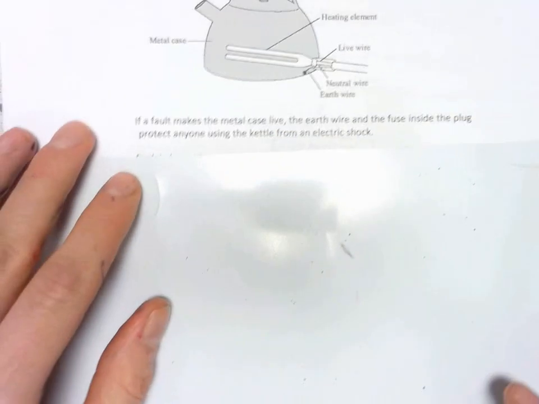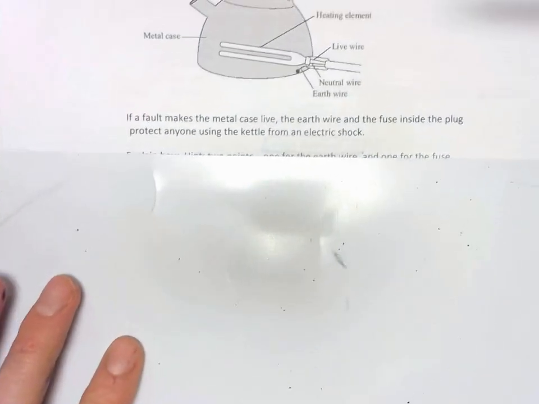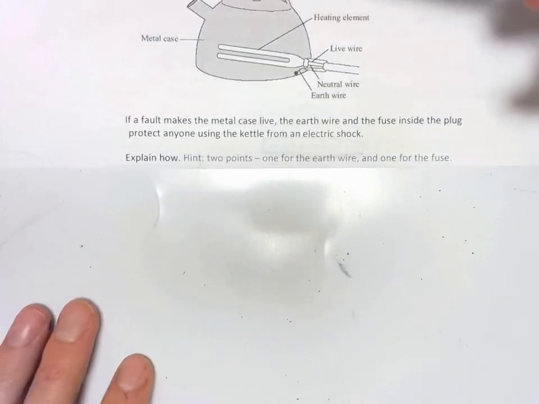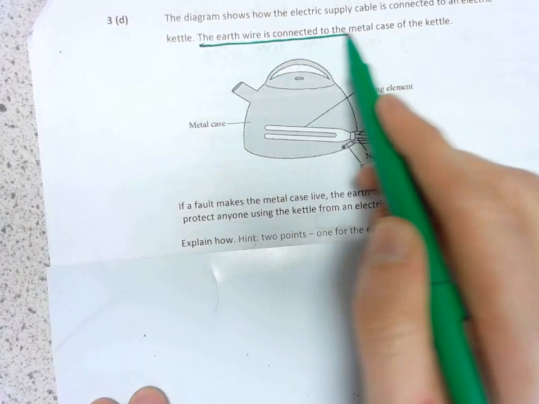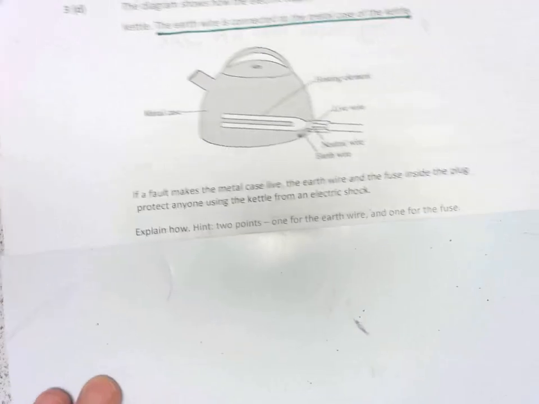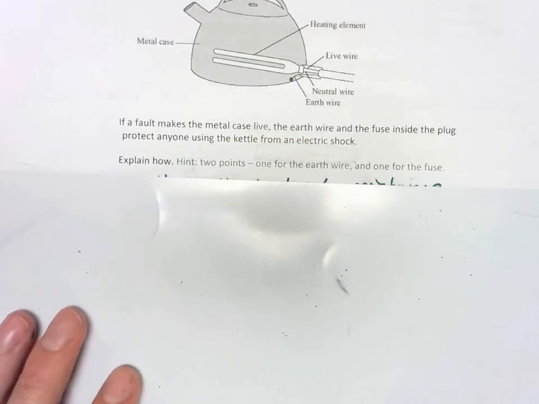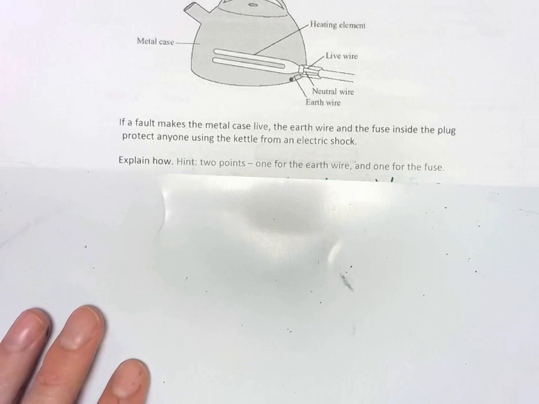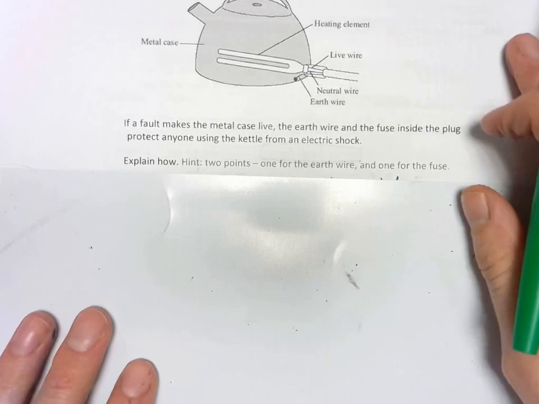Final one is another kettle, and this time we've got an earth wire which is connected to the metal case. Key bit of information there. If there's a fault that makes the metal case live, the earth and the fuse inside the plug protect you from a metal shock.